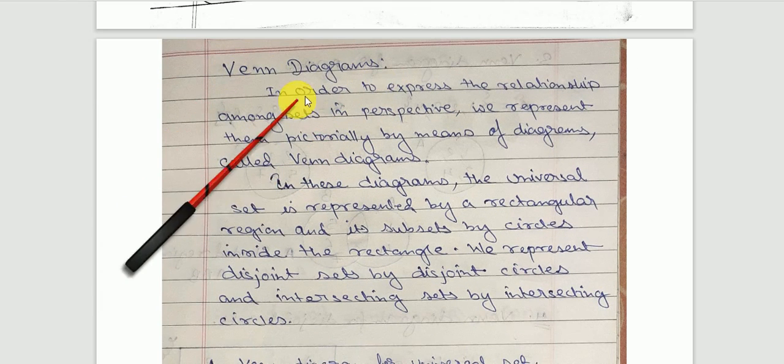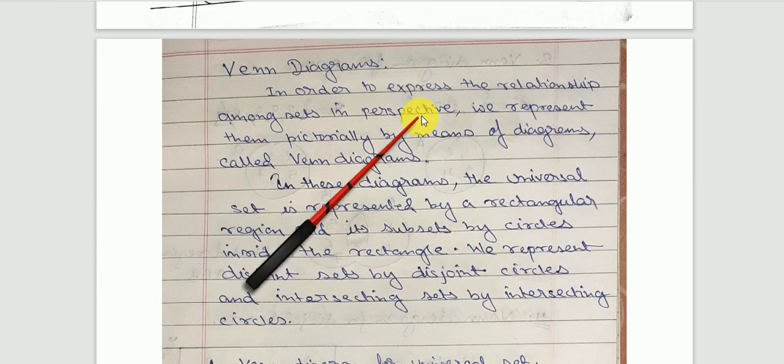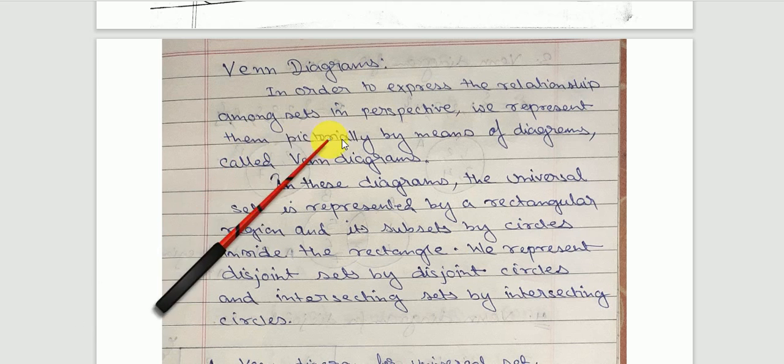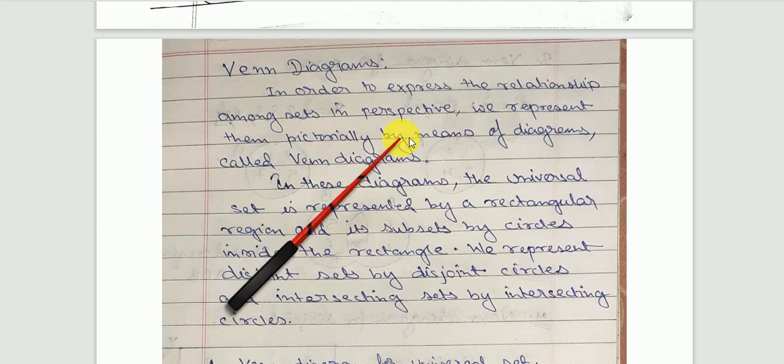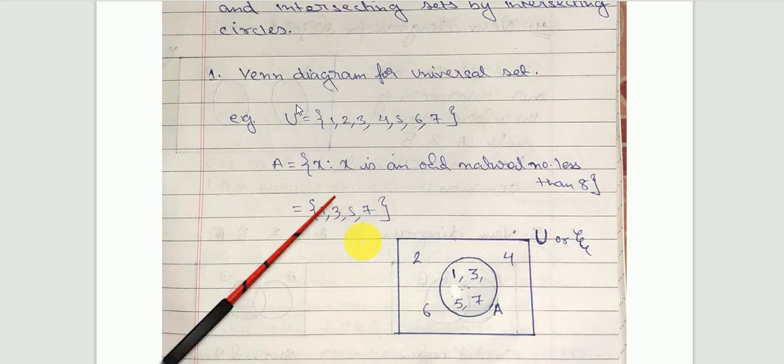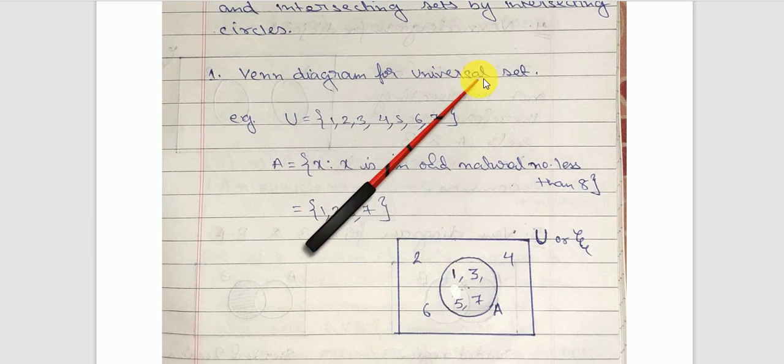Venn diagrams. In order to express the relationship among sets in perspective, we represent them pictorially by means of diagrams called Venn diagrams. In these diagrams, the universal set is represented by a rectangular region and its subsets by circles inside the rectangle. We represent disjoint sets by disjoint circles and intersecting sets by intersecting circles. So let us try to understand. Number one, Venn diagram for universal set.